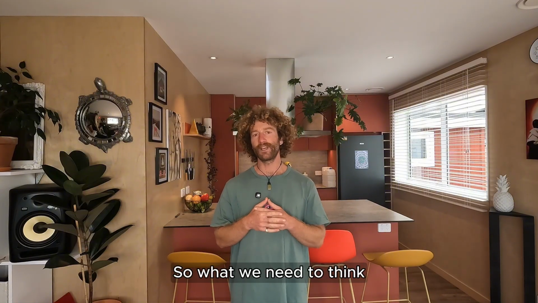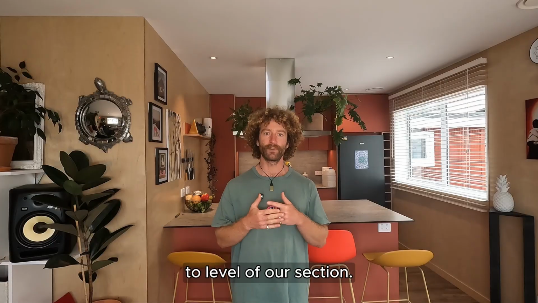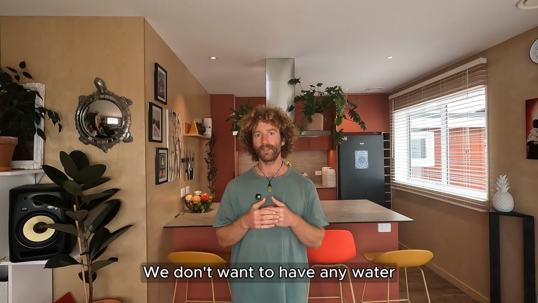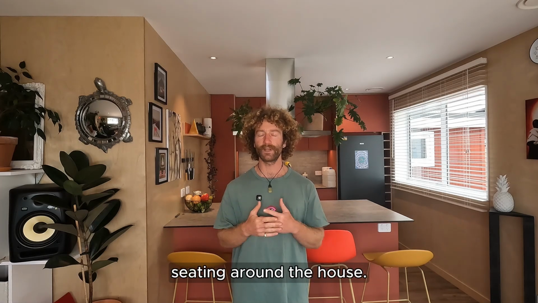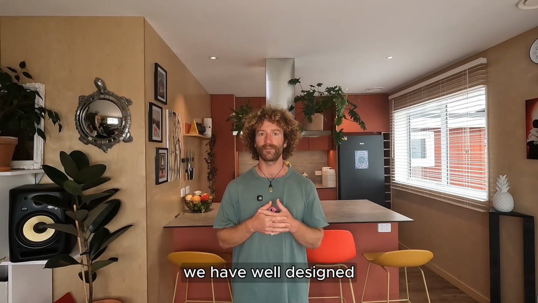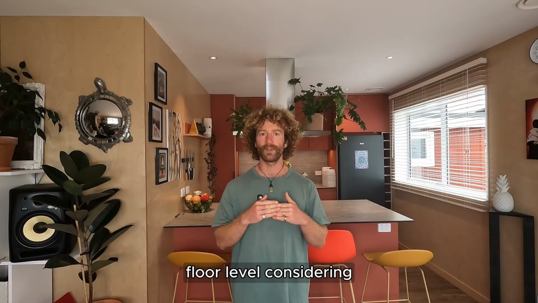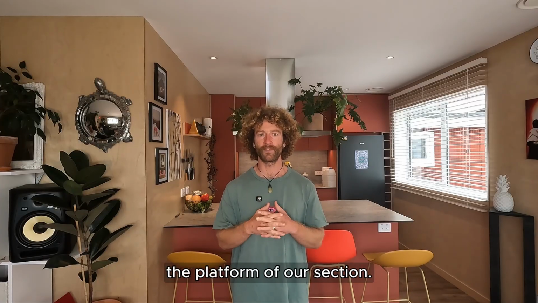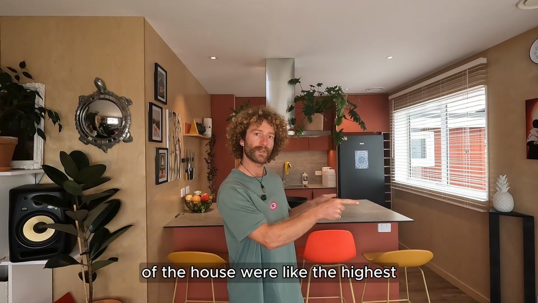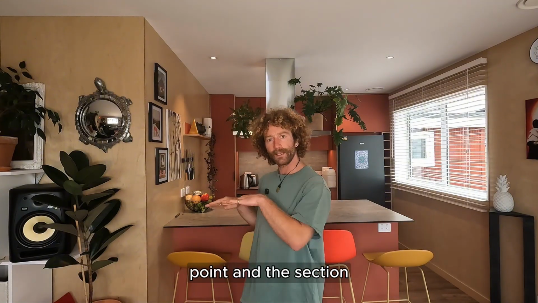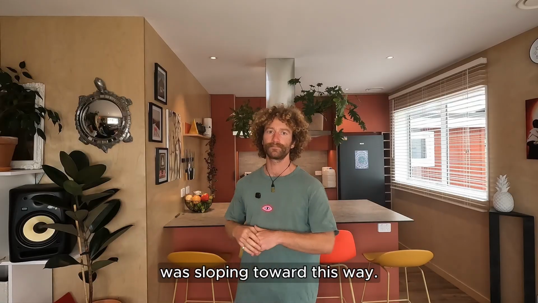So what we need to think about is the level of our house relative to the level of our section. We don't want any water ingress to the house, and we don't want any moisture or water sitting around the house, so we need to make sure that we have a well-designed floor level considering the platform of our section. For example, in my case, I knew that those 2 points of the house were the highest point and the section was sloping this way.